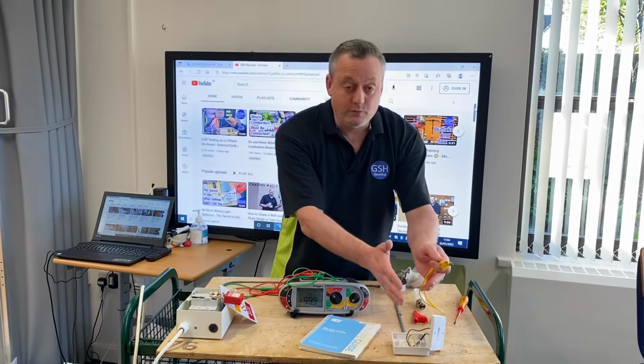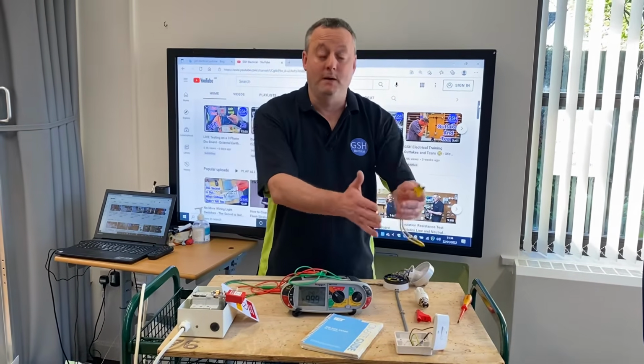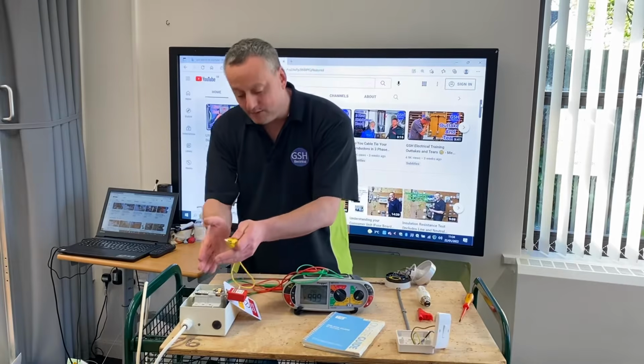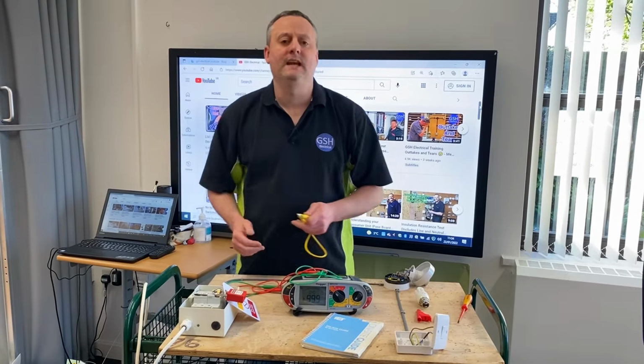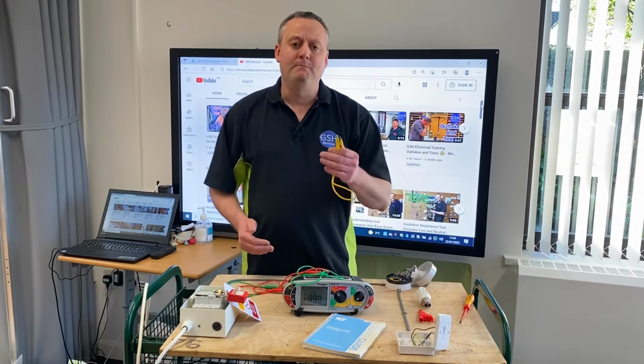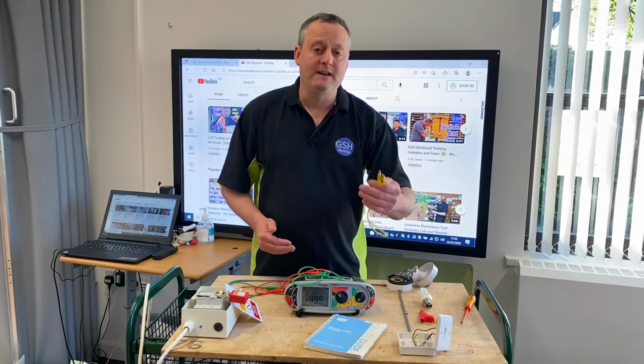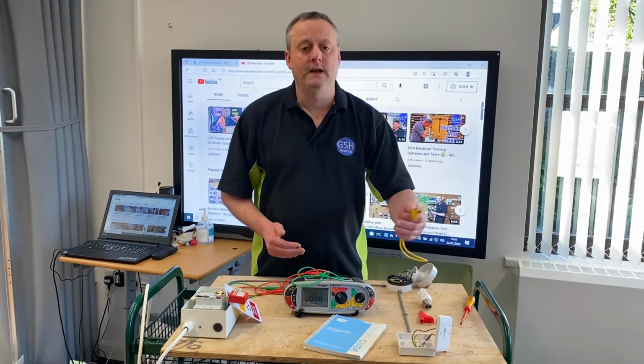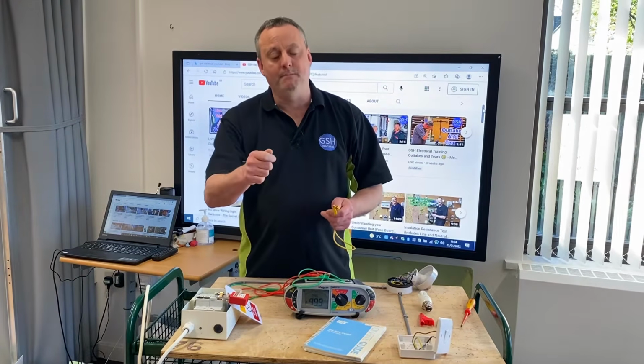We operated the switch to see the lighting point come on and off. We'd linked between the line conductor and the protective conductor in the consumer unit, and polarity proves that we switch and fuse within that line conductor, and we prove that so we can give that box a tick.